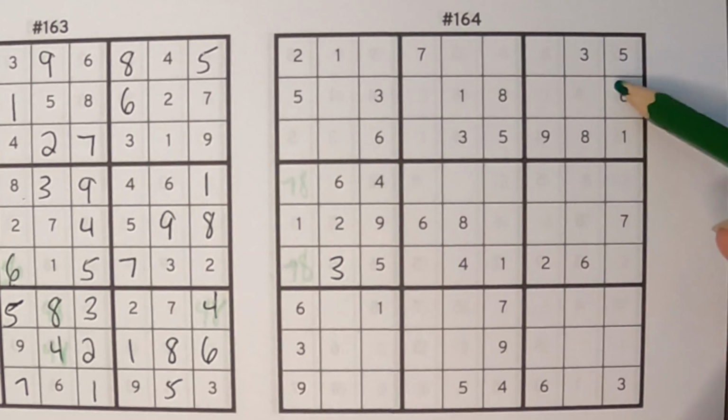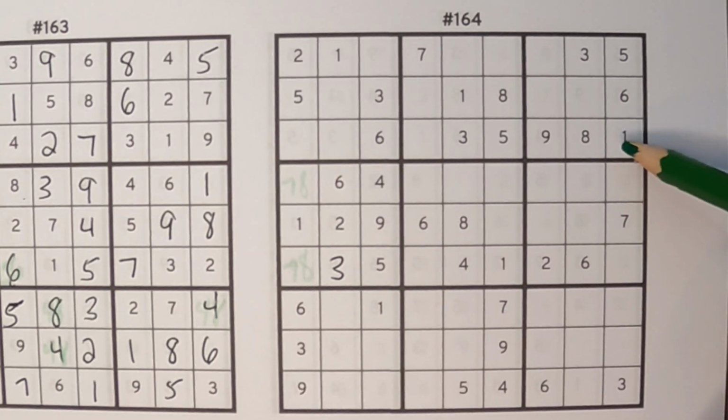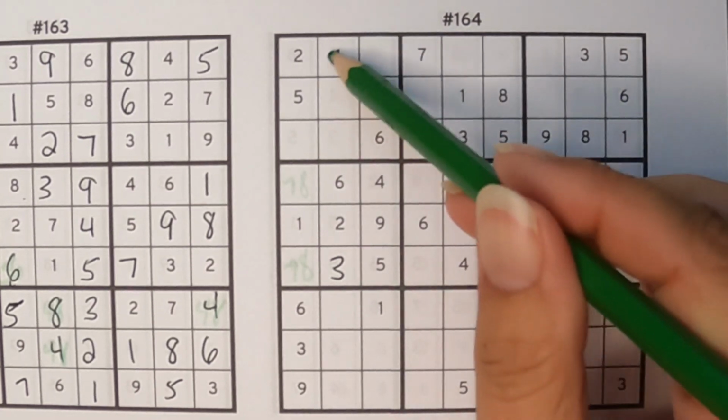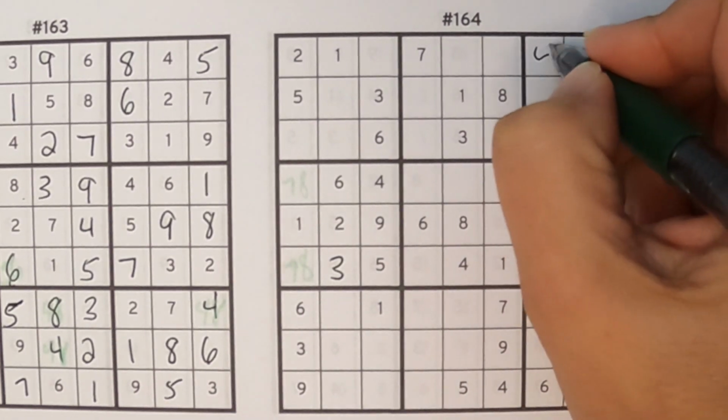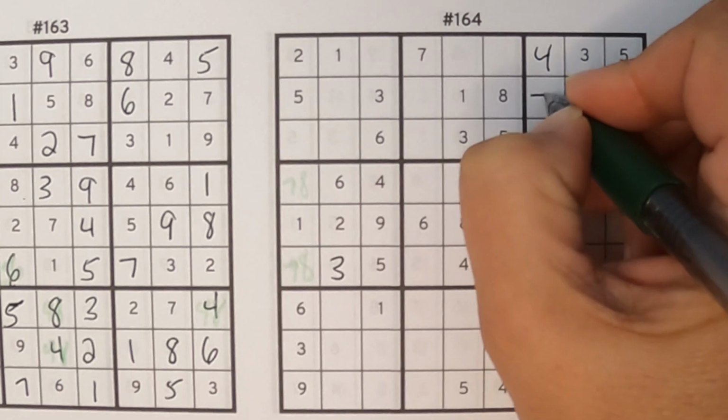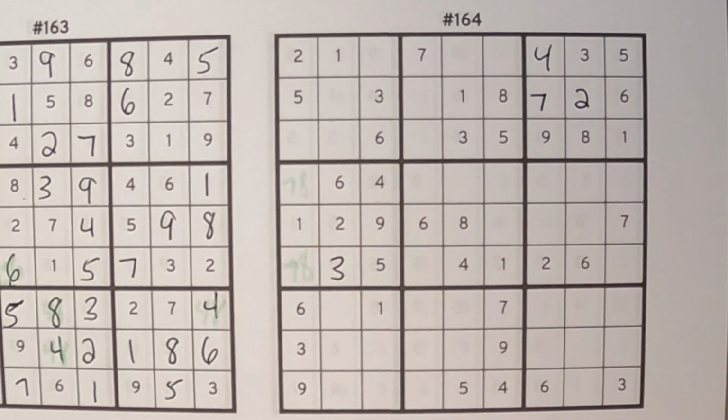For this box, we're missing 2, 4, and 7. We've got 2 and 7 here, so this is our 4. 2 here, so 7, 2.